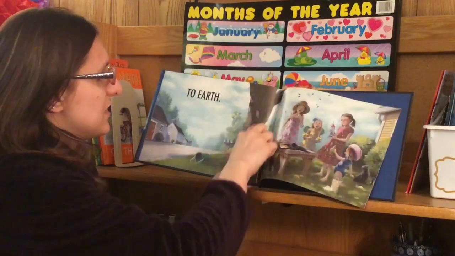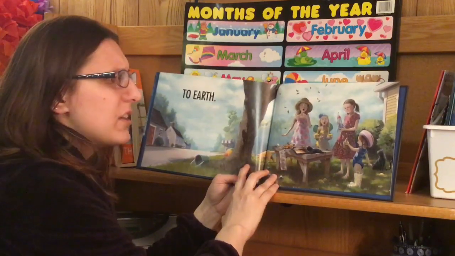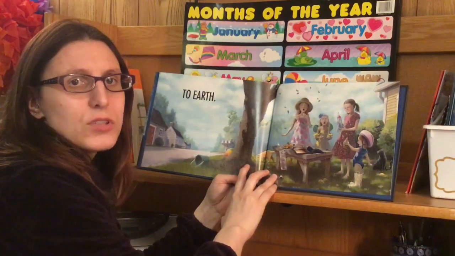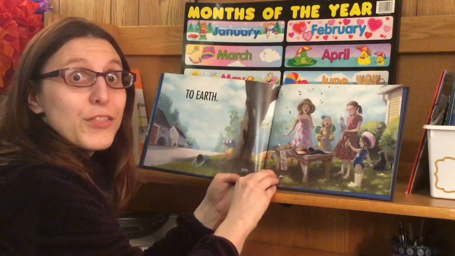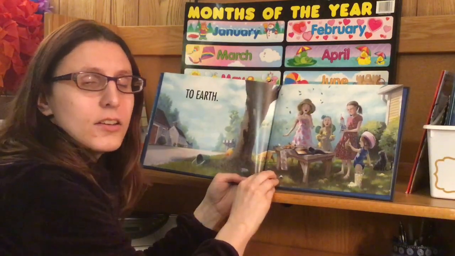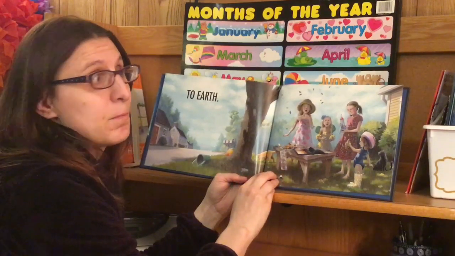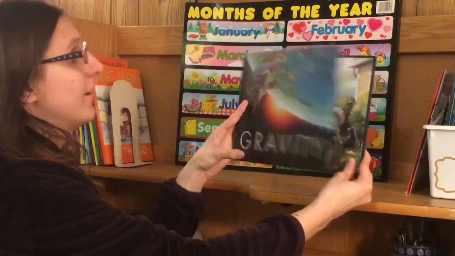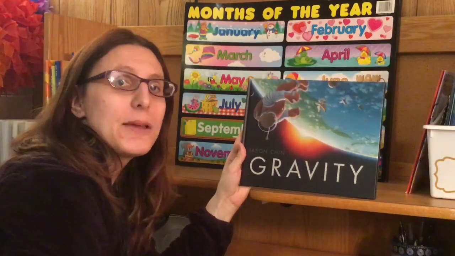Now we see our tree. What is falling right now to the ground? Do you see what's falling? The leaves are falling. Now, why are those leaves falling? It's because of gravity. And that is our story about space today.